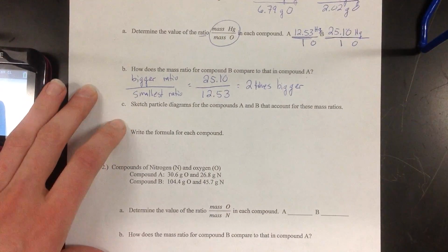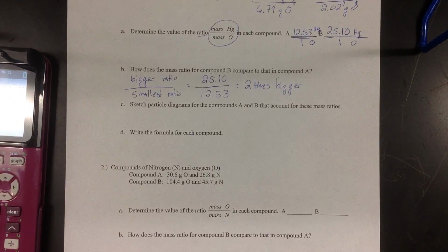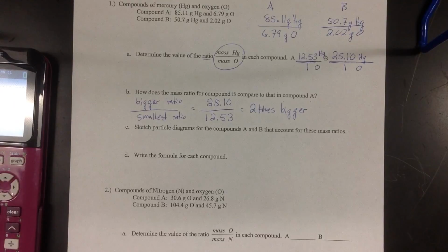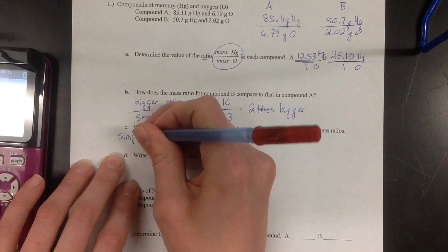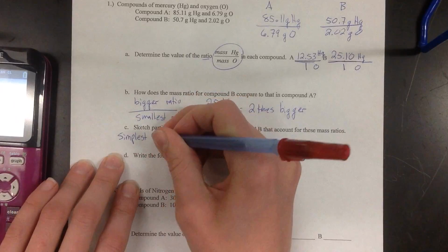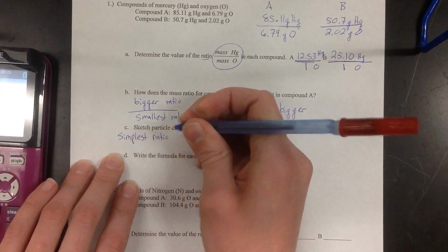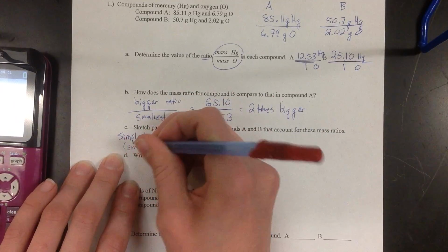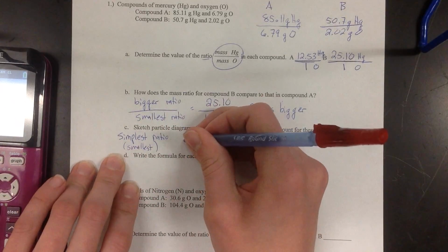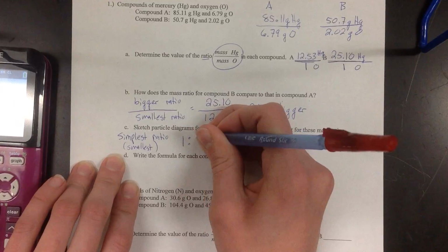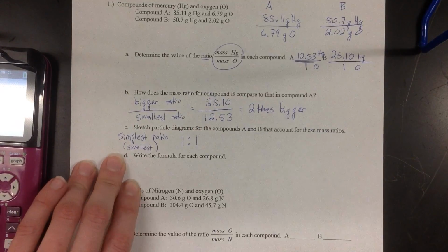C. Sketch particle diagrams for the compounds A and B that account for these mass ratios. Okay, one assumption that we're making for all of these compounds is that your simplest ratio, your smallest ratio, is going to be one element to one element.